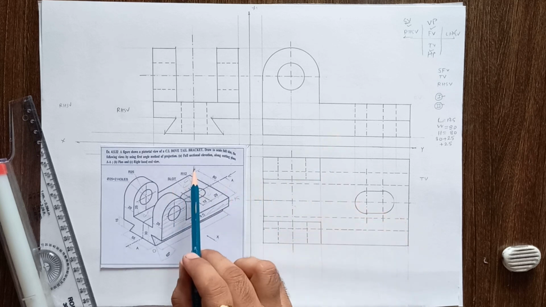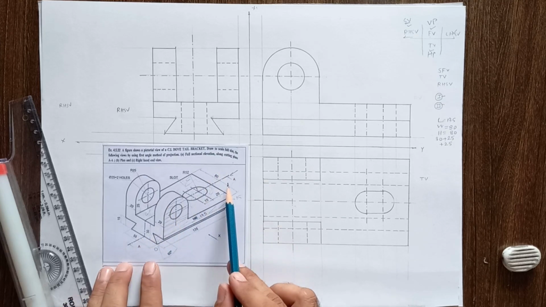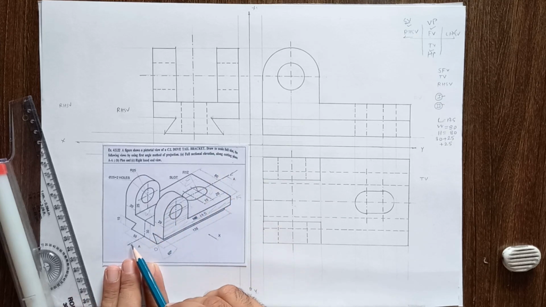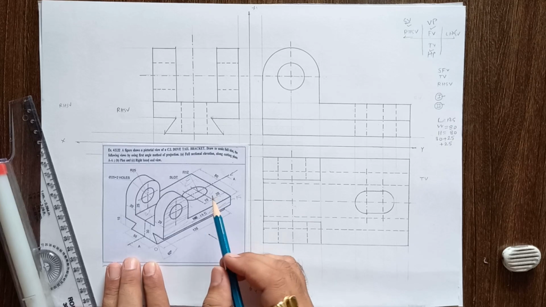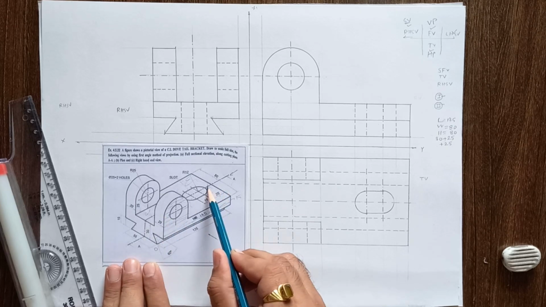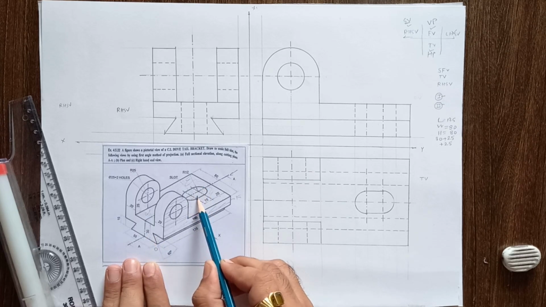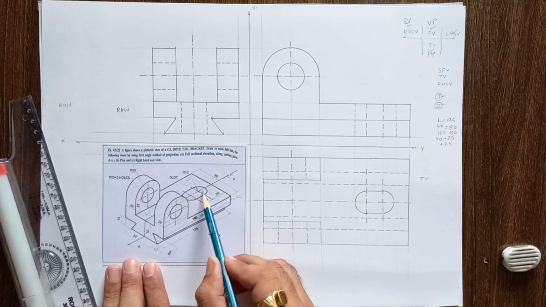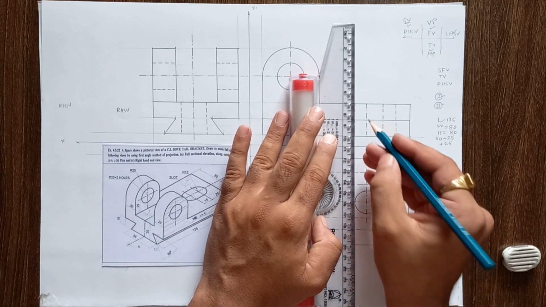But in the problem, the full section elevation along the cutting plane AA is asked. So we are cutting the object through this AA cutting plane and looking at the object in the X direction. At that time, the cutting plane cuts this bottom slot and its thickness is 30 mm. But this slot hole is hollow. So there we will directly see the edges of the slot.